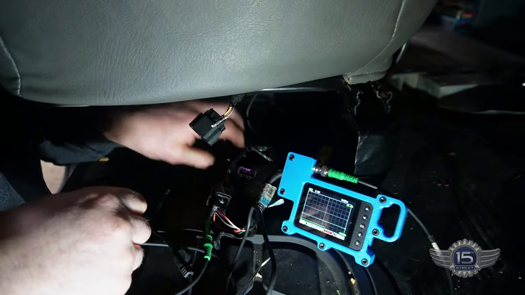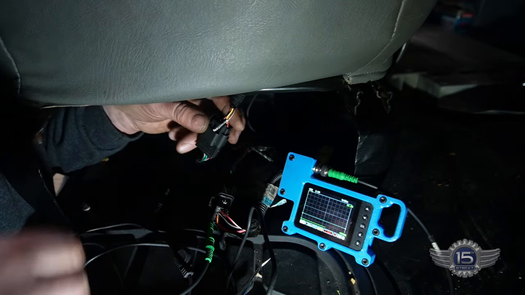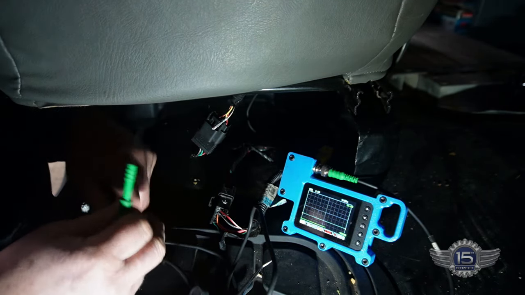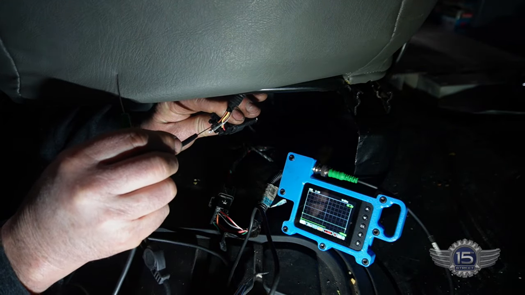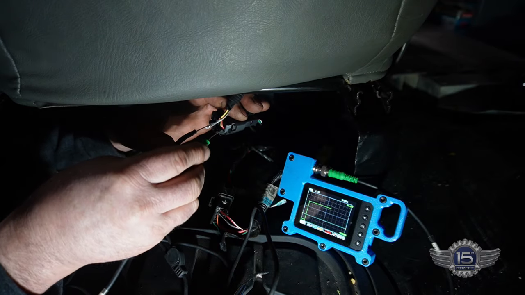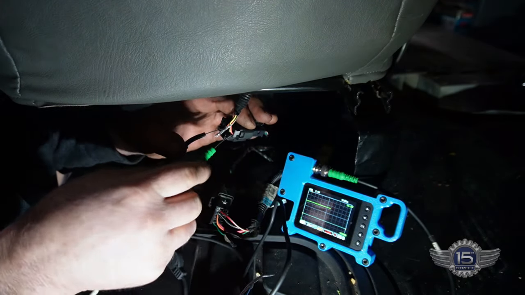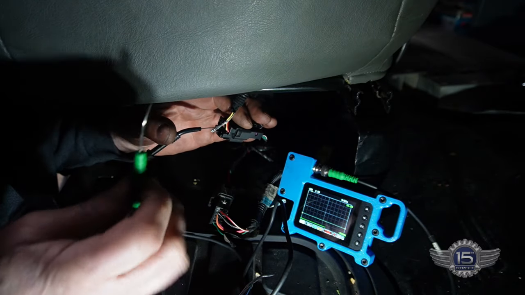So let's plug this back together, and now make sure we have our power. So ground and power. Okay, you can see our power there. We get a signal. So we have power and ground going to the sensor.